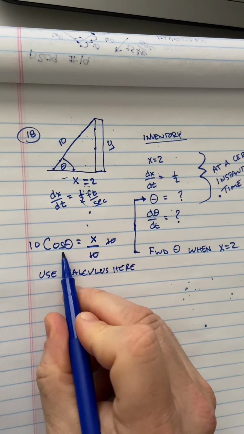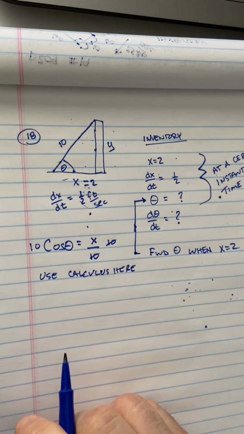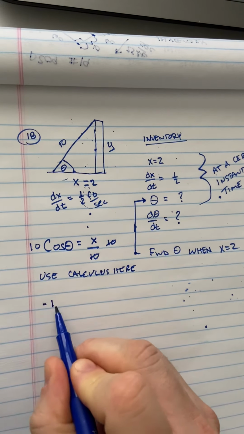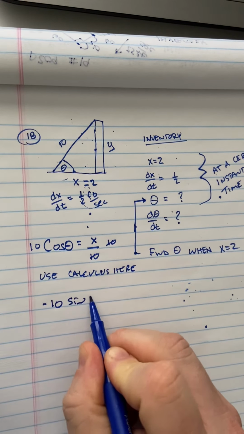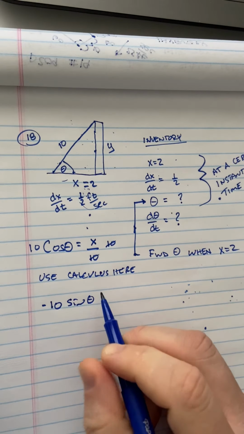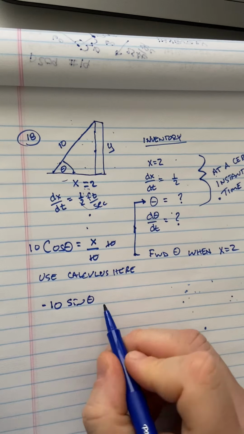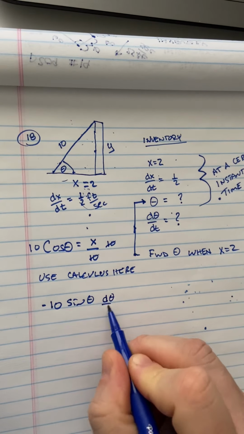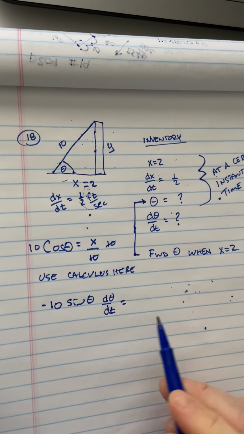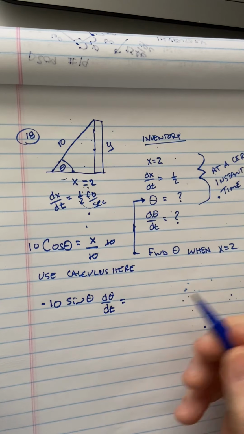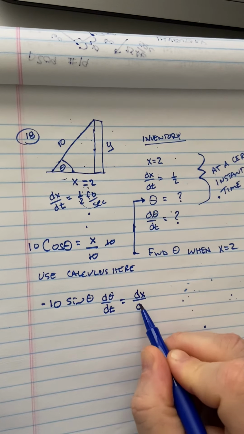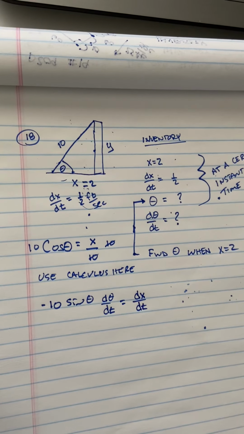Let's take the derivative of both sides, but with respect to time. So the derivative of 10 cosine theta is negative 10 sine theta times the derivative of theta, which is 1, times the derivative of theta with respect to time, d theta dt, just like the chain rule would be. The derivative on the opposite side, the derivative of x is 1, but you just took the derivative of x, tack on dx dt. Anybody have any questions?